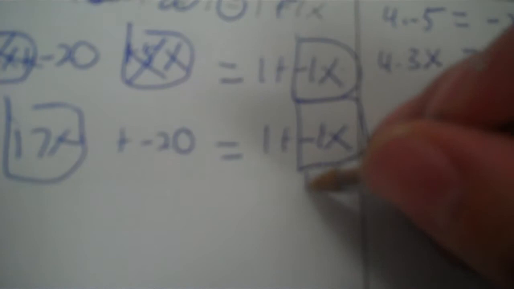I'm going to just add those. I'm going to take 12x plus 5x, and that's 17x, okay? So over here, 17x. We do have the negative 20 still. And over here we got 1 plus negative 1x. But now I go to the opposite side, okay? Now we have to balance. So I'm going to take the negative 1x and add it, balance it, add 1x to this side and add 1x to that side. That's why we call it balancing.